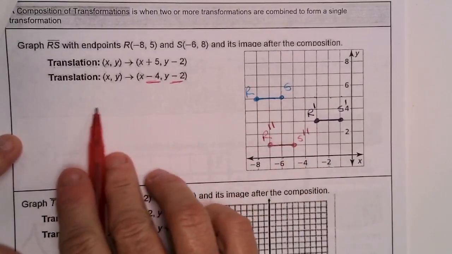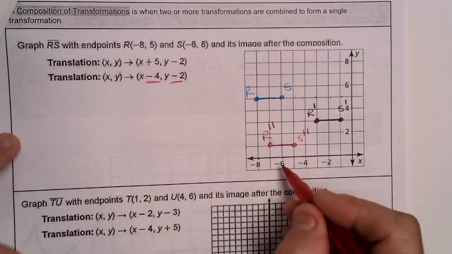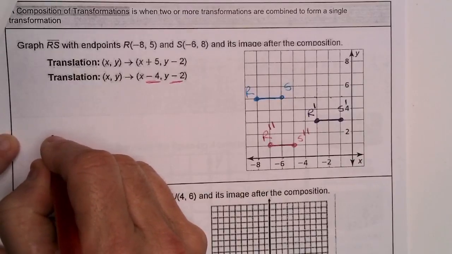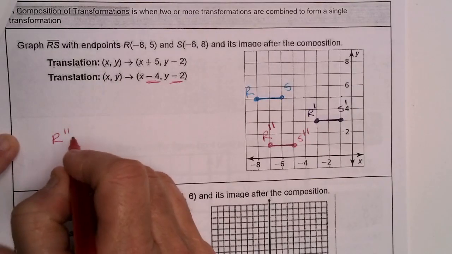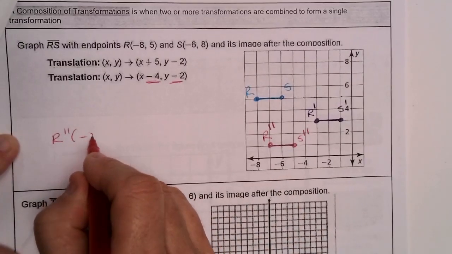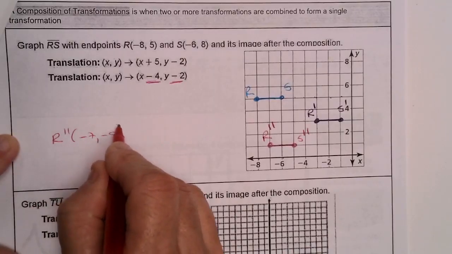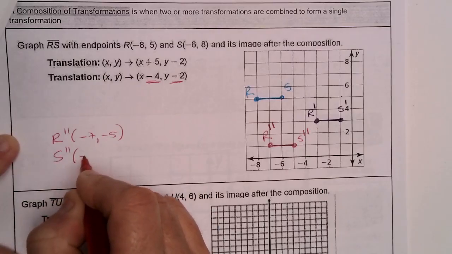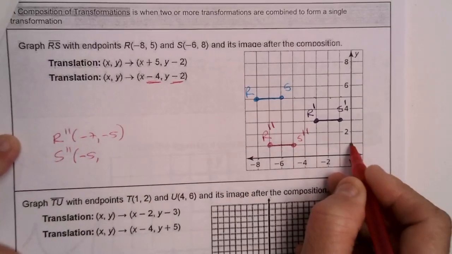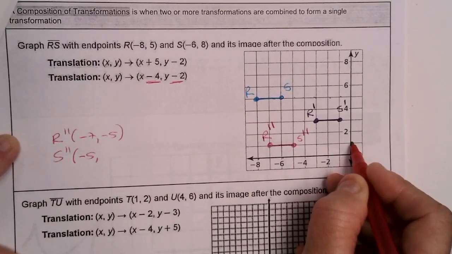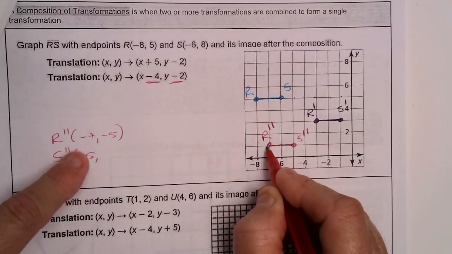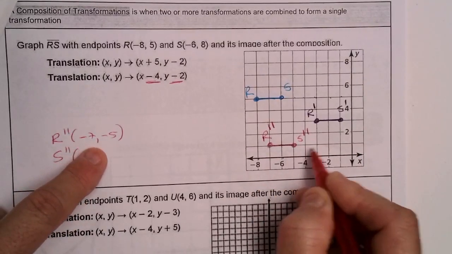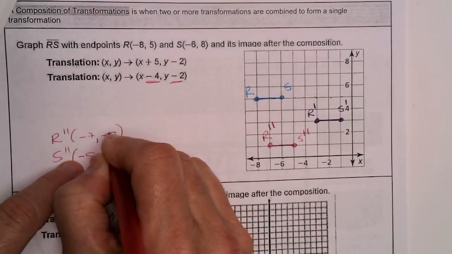Sometimes you're going to be asked to find the coordinates. So you just say R double prime is (-7, -5).